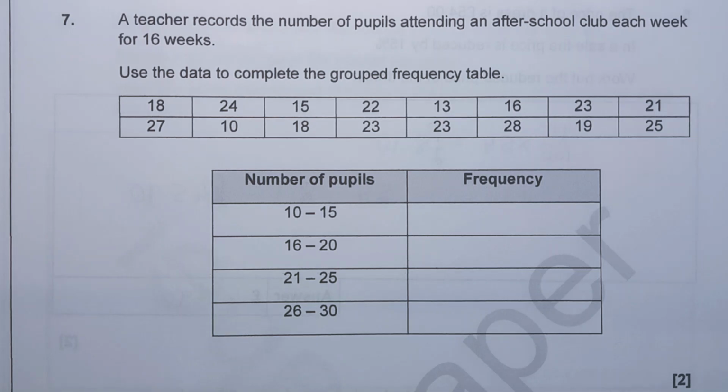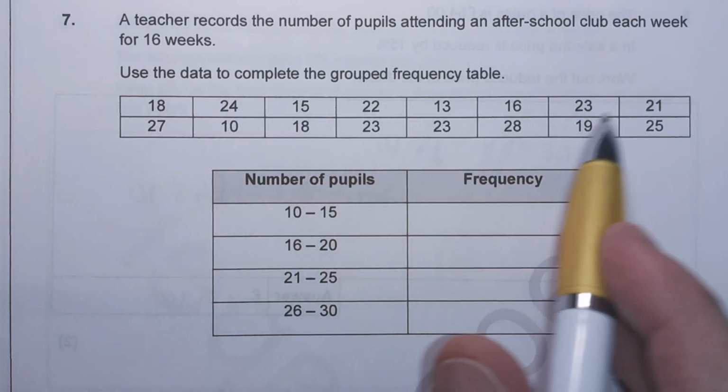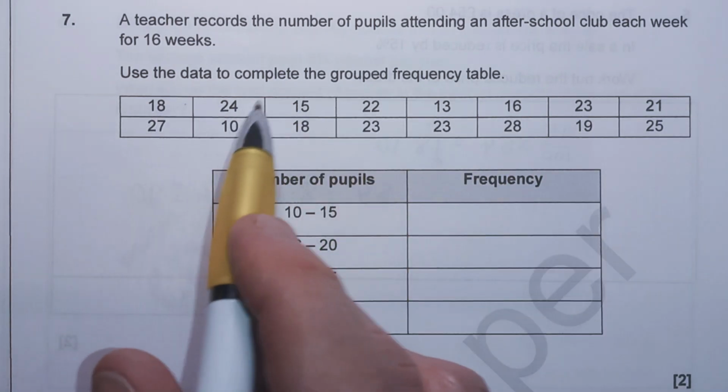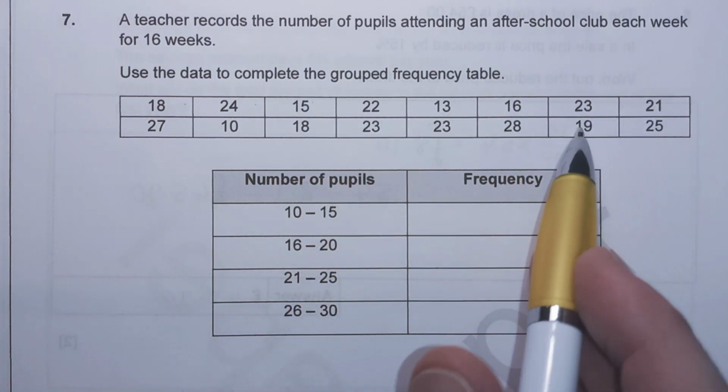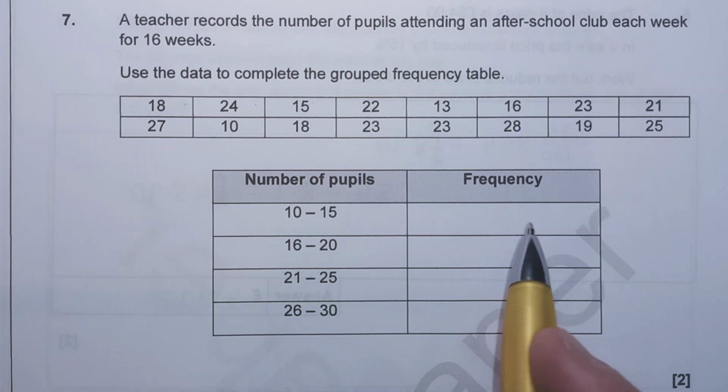Question 7. A teacher records the number of pupils attending an after-school club each week for 16 weeks. Use the data to complete the grouped frequency table. So these are the number of pupils in each of the 16 weeks. Let's just check. 1, 2, 3, 4, 5, 6, 7, 8, 9, 10, 11, 12, 13, 14, 15, 16. Yes. And we're trying to work out the frequency.